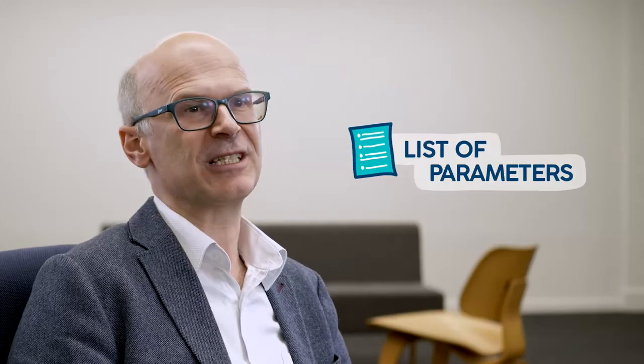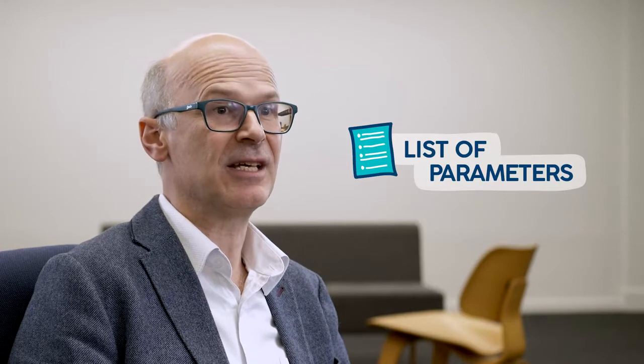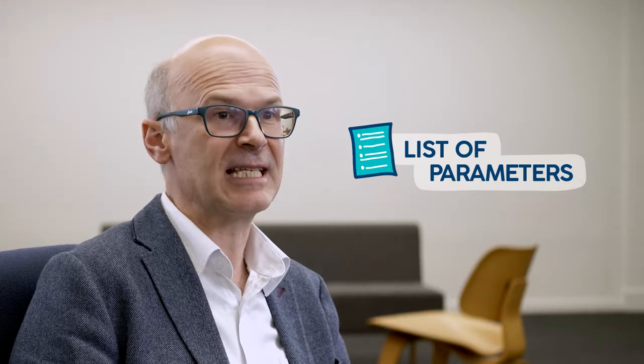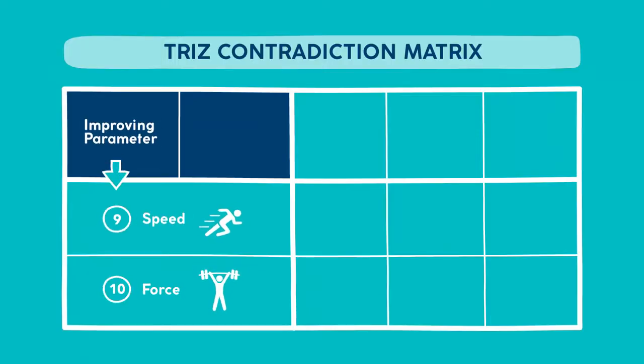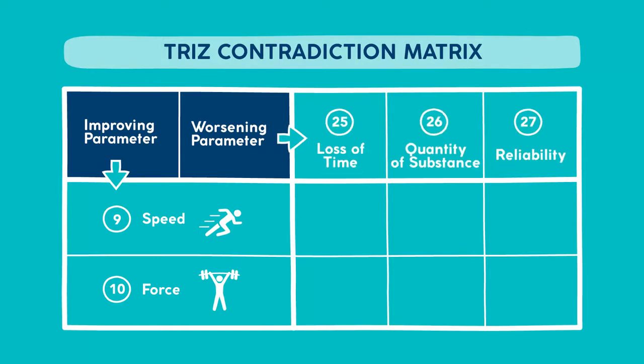The Contradiction matrix consists of a list of parameters so that the parameter that is getting better can be identified. In addition, the corresponding parameter that is getting worse can also be identified. The improving parameters are listed in the first column and the worsening parameter in the first row. In the corresponding intersection between the improving and worsening parameter, the table gives a list of principles that can be explored in order to resolve the contradiction.